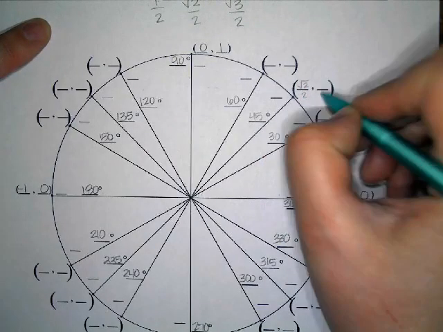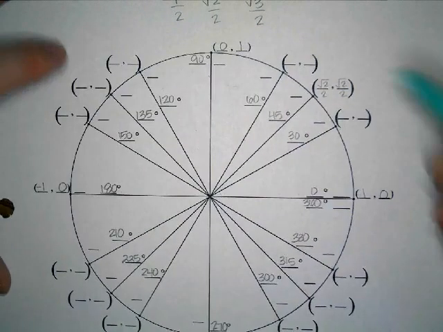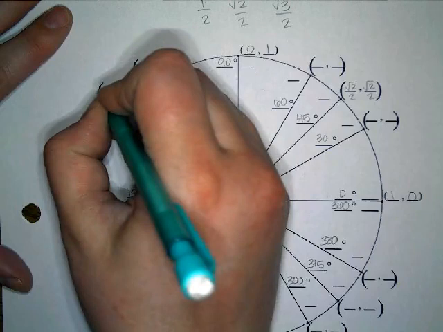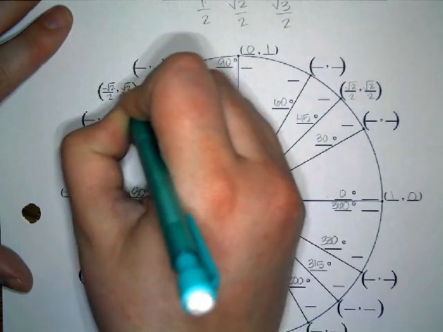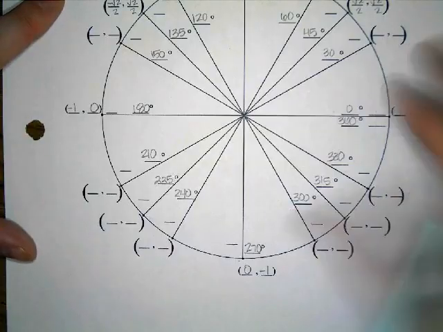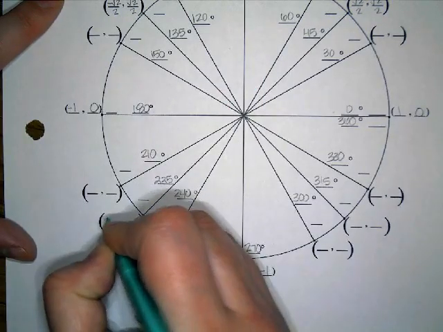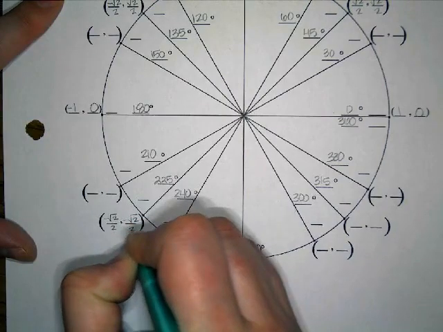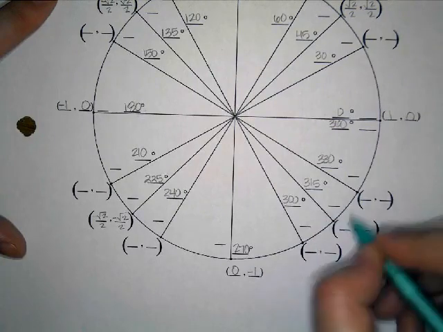To the right root 2 over 2, up root 2 over 2. And then the middle one over here is going to be left root 2 over 2, up root 2 over 2. And then the middle one over here is going to be left root 2 over 2, down root 2 over 2. And then right root 2 over 2, down root 2 over 2.